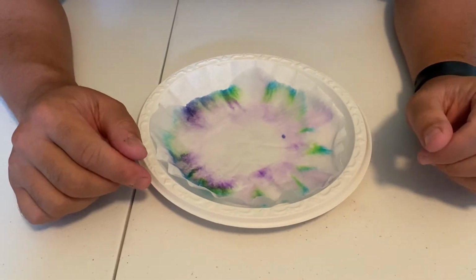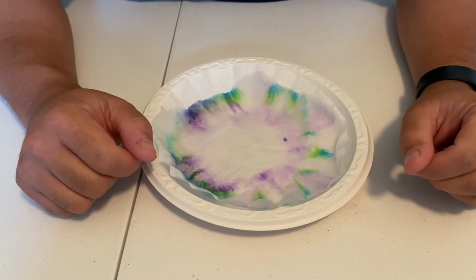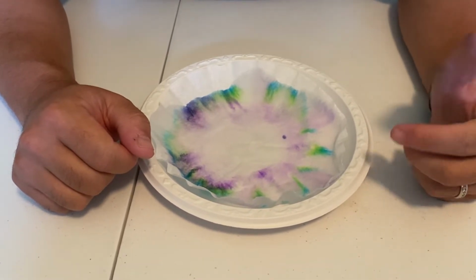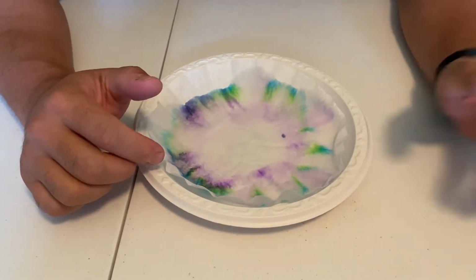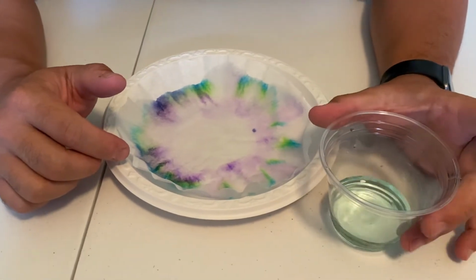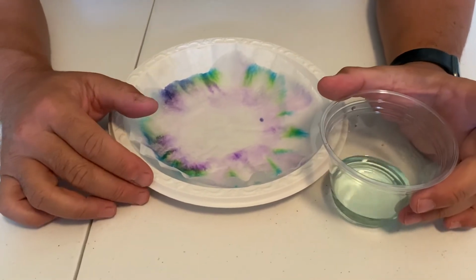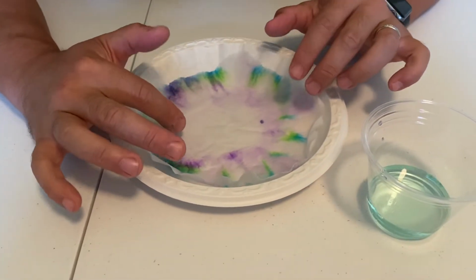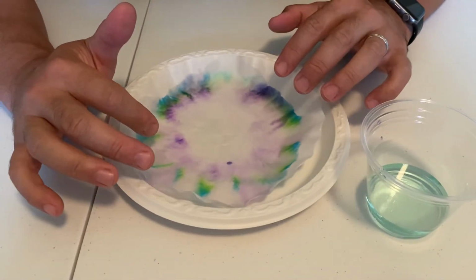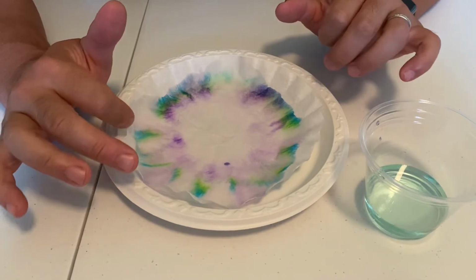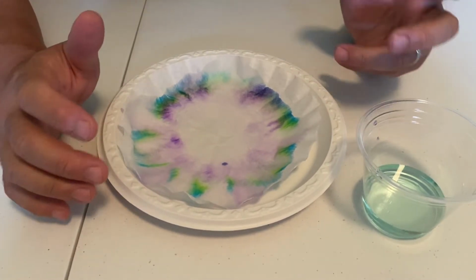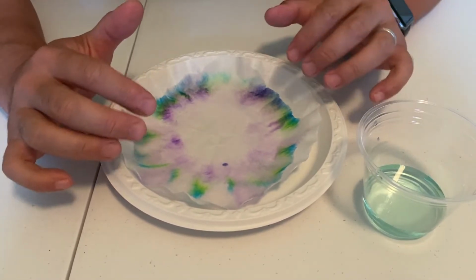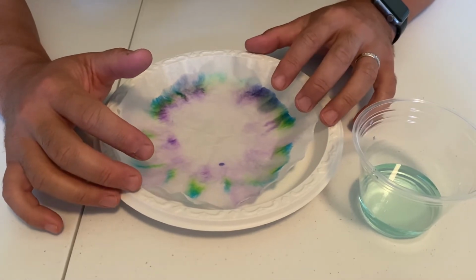Remember that a solvent is a substance used to dissolve another substance. In this experiment, what was the solvent? The solvent was the water, okay? Notice that the dyes in the marker moved through the filter, and some of them moved at different speeds and different patterns. And that's because the chemical makeup of the different dyes, that's what made that go differently.